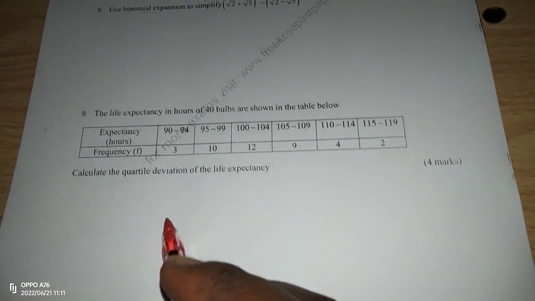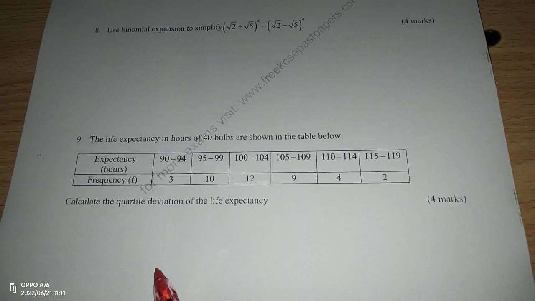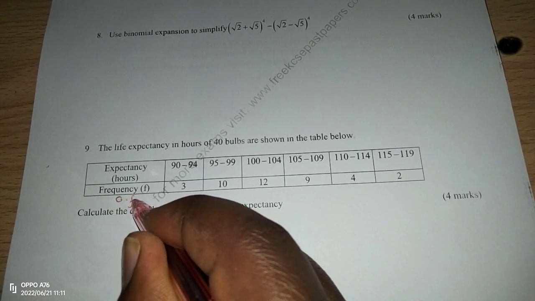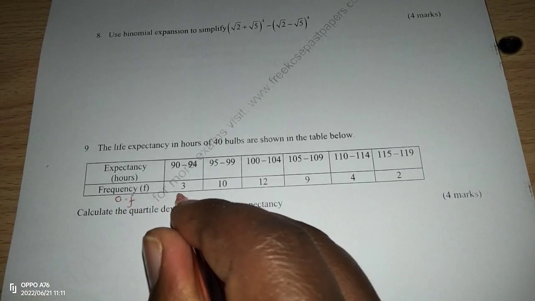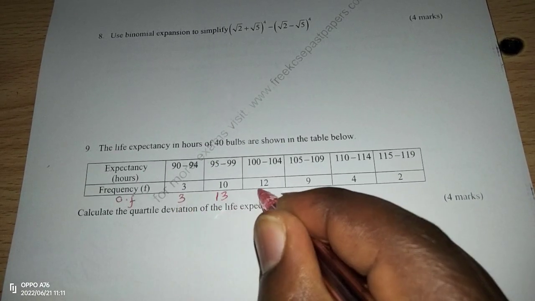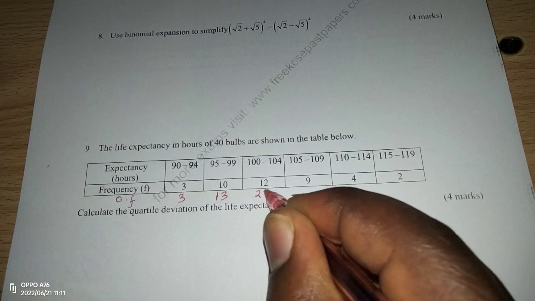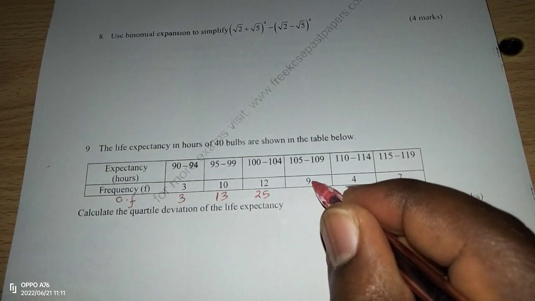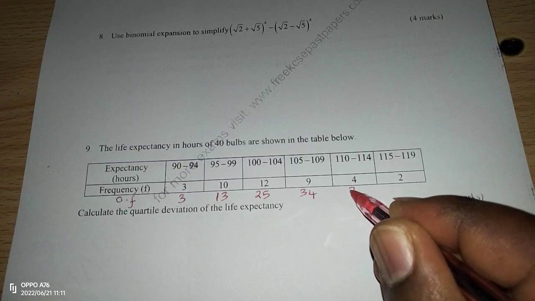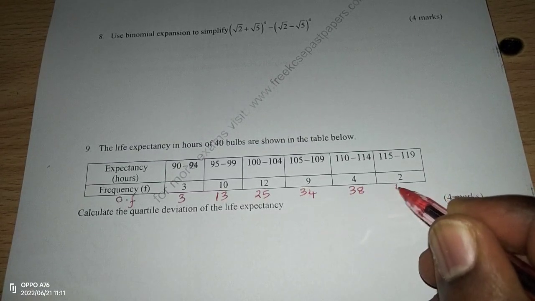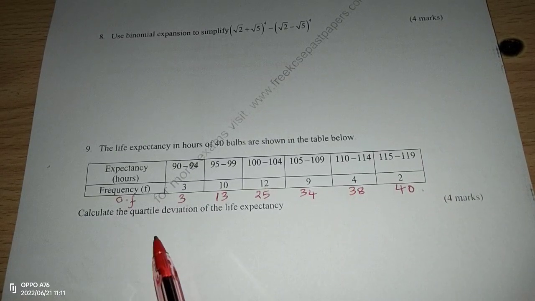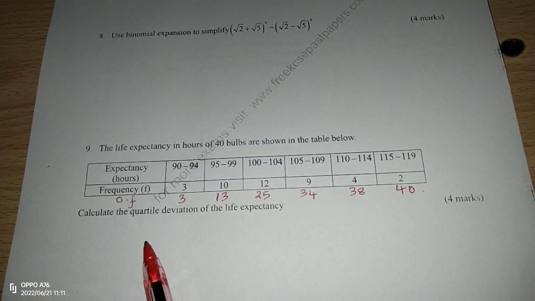I'm going to first of all start by calculating what we call the cumulative frequency, CF, whereby we will start with 3, then we add 10 to get 13, we add 12 to get 25, and we add 9 to 25 to give us 34. 34 plus 4, we get 38. And finally, 40.